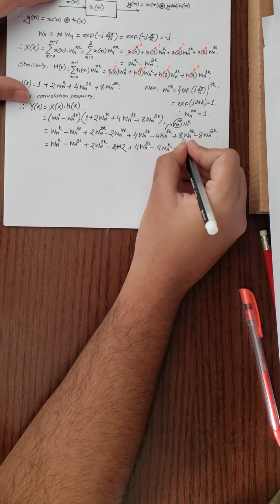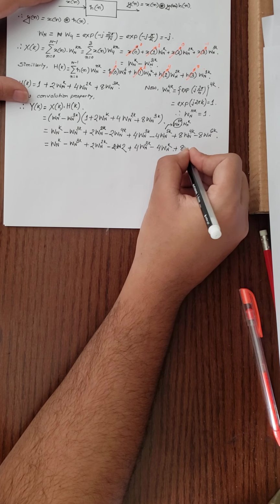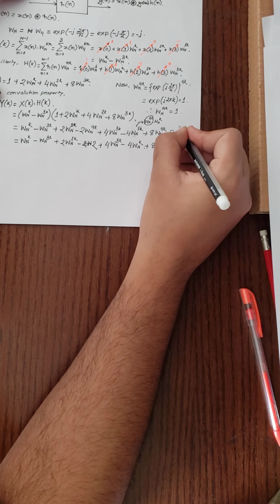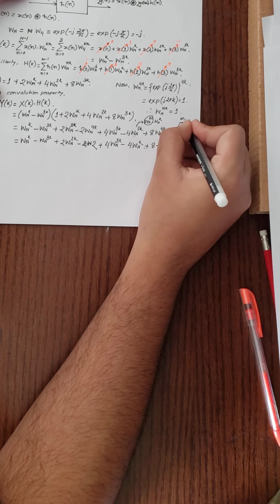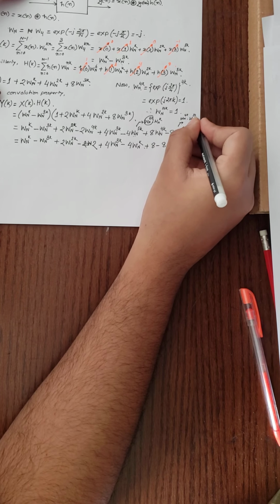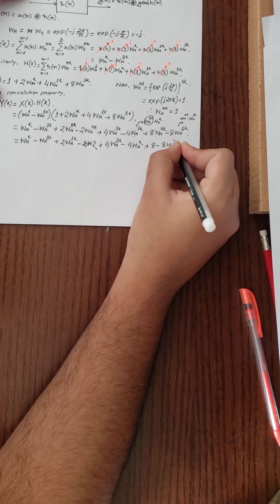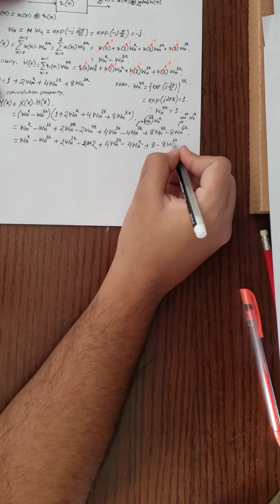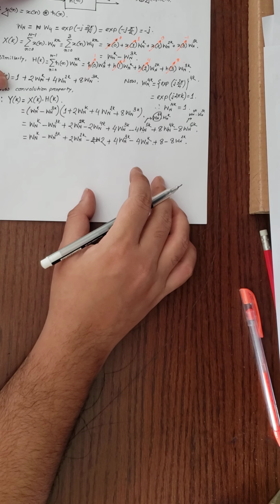This will be 8 W_N to the power of 4k, which is 8, minus 8 W_N to the power of 6k, which can be written as W_N to the power of 4k times W_N to the power of twice k. And since this is 1, we can simply replace it with W_N to the power of twice k.